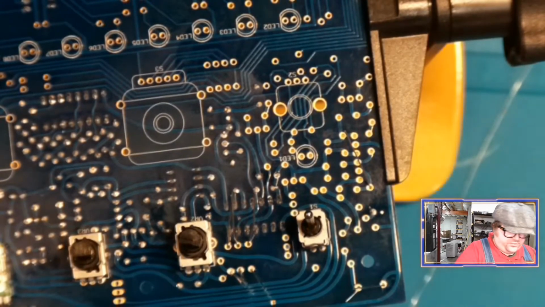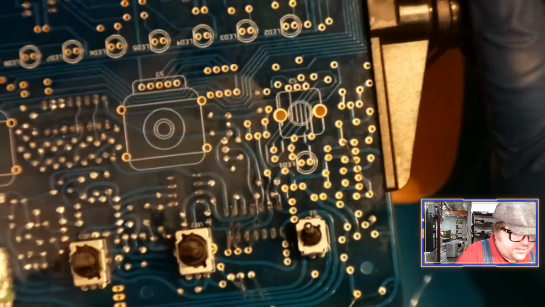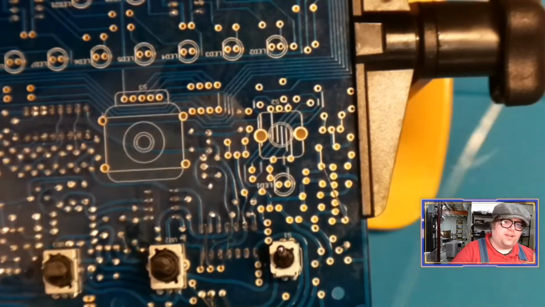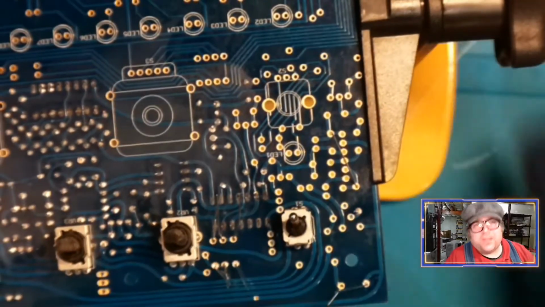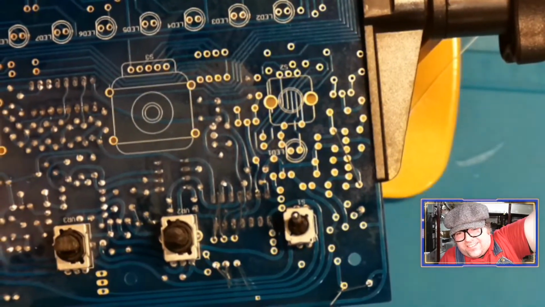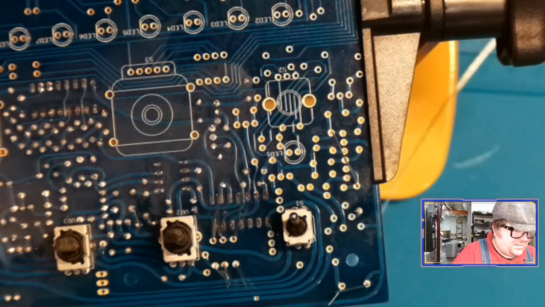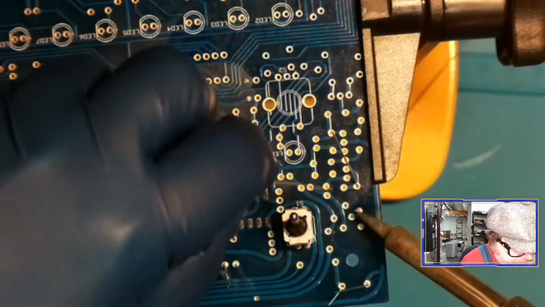All right, let me check those 3 diodes. Yeah, they stayed in place better. They look fine. May not be perfect, but they'll be fine.